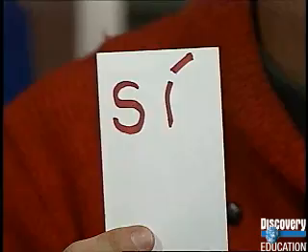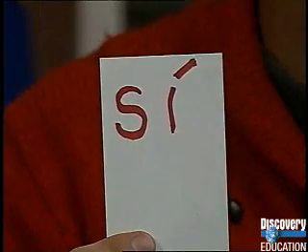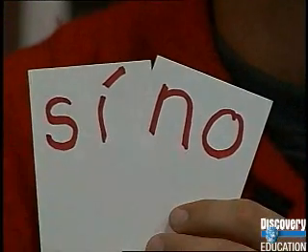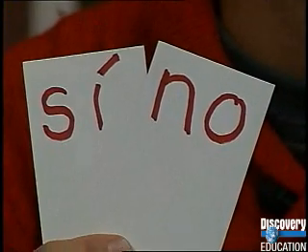Now I'd like to try a new activity. I want each of you to take out 2 pieces of paper about the size of an index card. Now on one piece, I want you to write the word sí. Okay, like this. Sí. And on the other piece, I want you to write the word no. And sí in Spanish, of course, means yes, and no in Spanish means no.